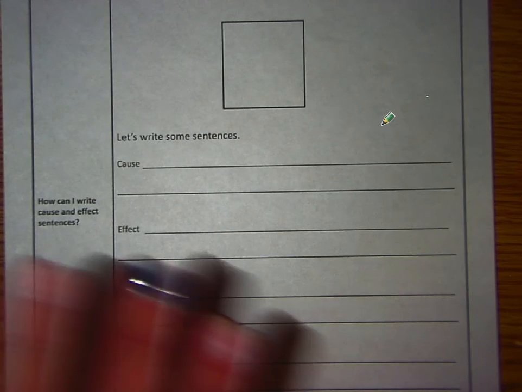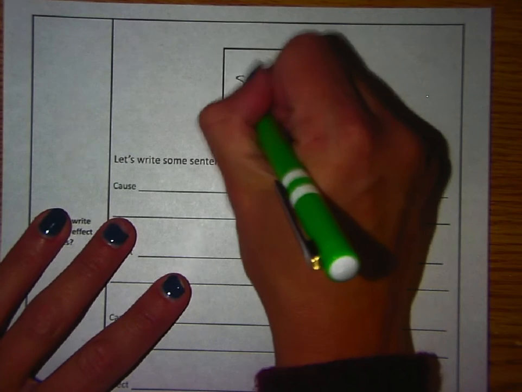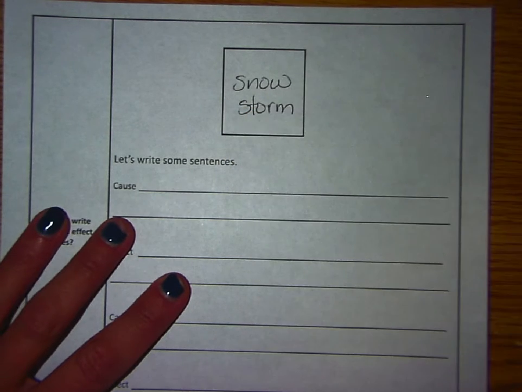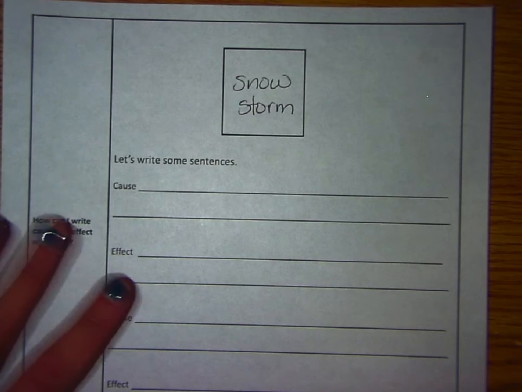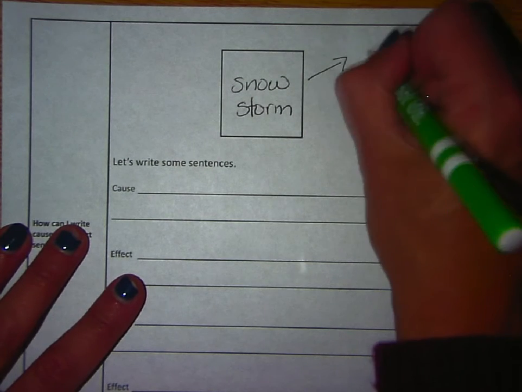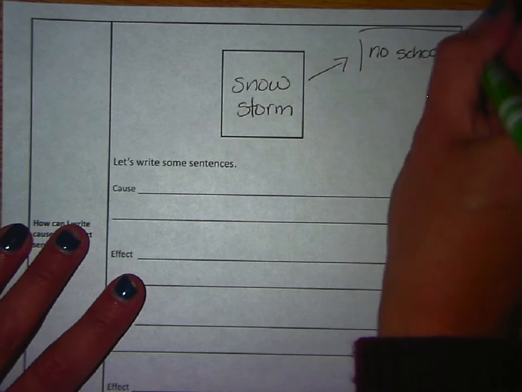Okay, so we are going to write some sentences, okay? So let's say we took our snowstorm situation. There was a snowstorm in Minnesota, okay? And you told me some effects. One effect you told me was that there was no school because of the snowstorm.